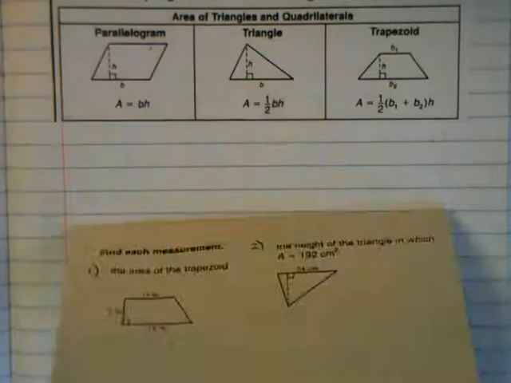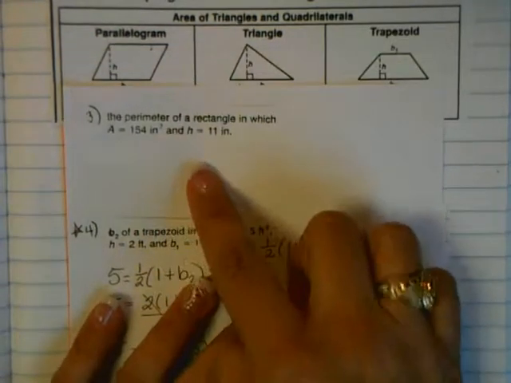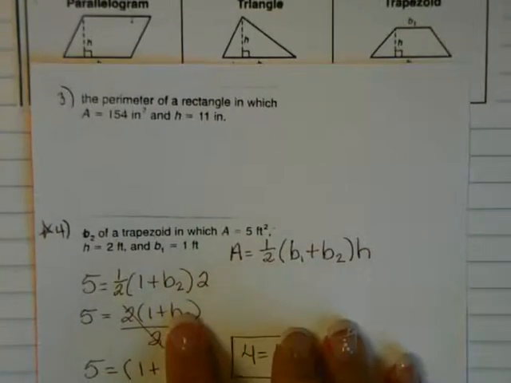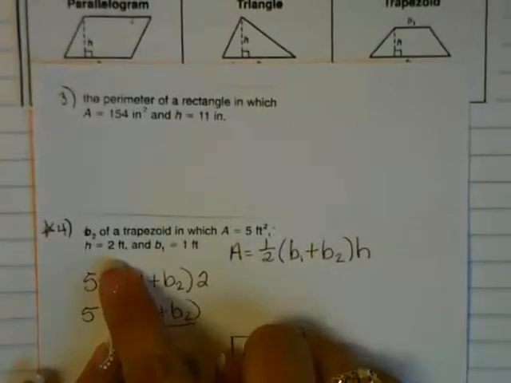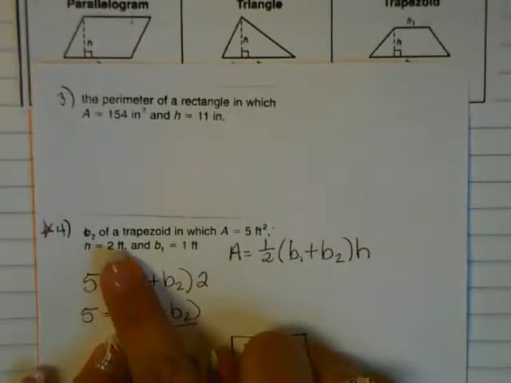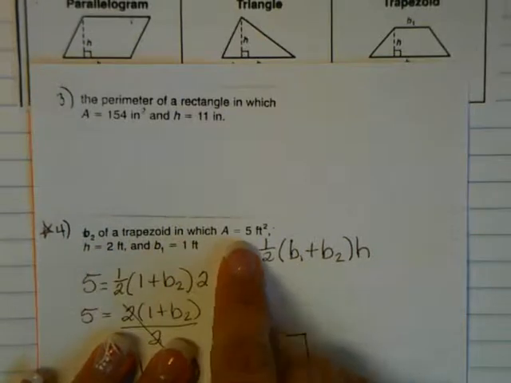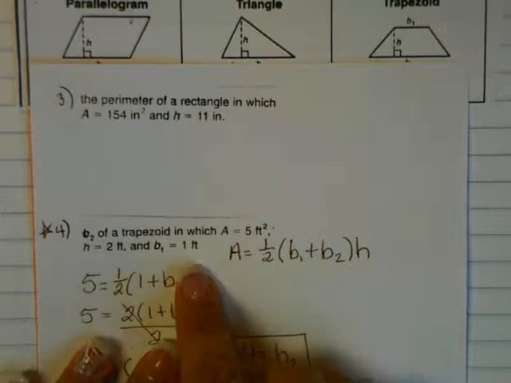All right, but when we open it up, I do have one of these that I want you to do once again, a nice simple one that I know that you can do all on your own, and you can come back tomorrow and show us how much you know. And then on this one, I want to show you. We're finding the second base of the trapezoid, in which the area is 5 feet squared, height is 2 feet, and one of the bases is 1 foot.